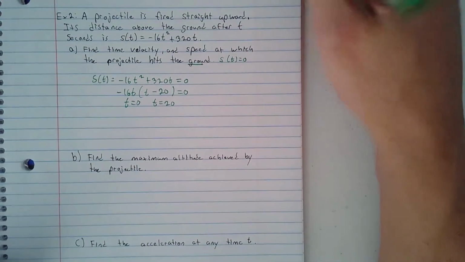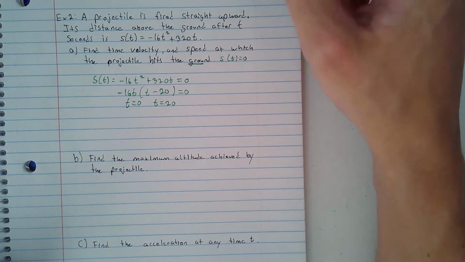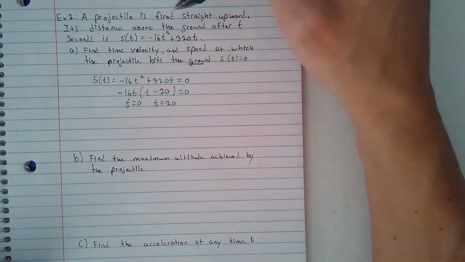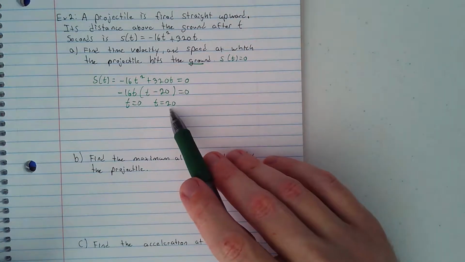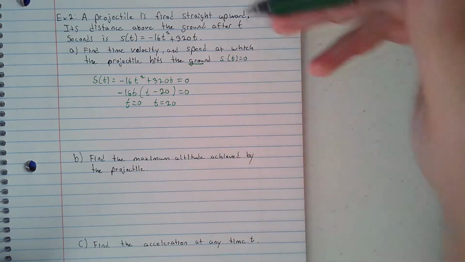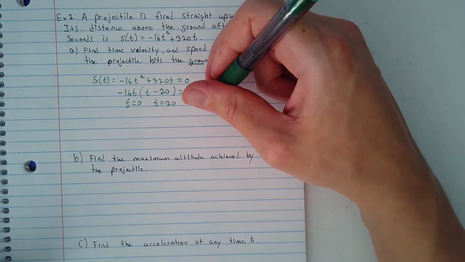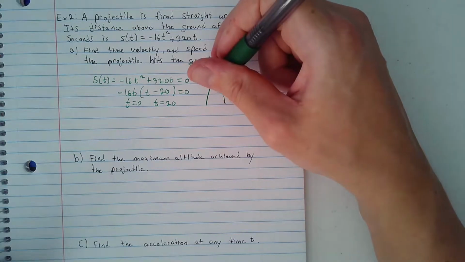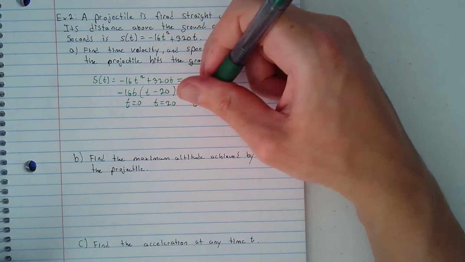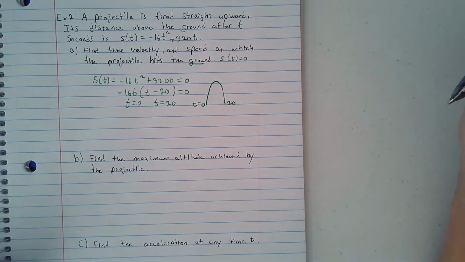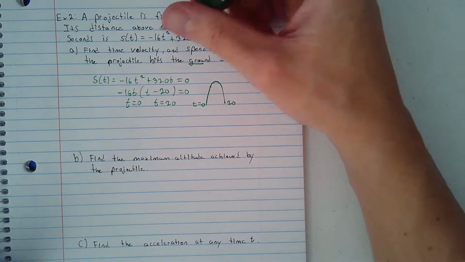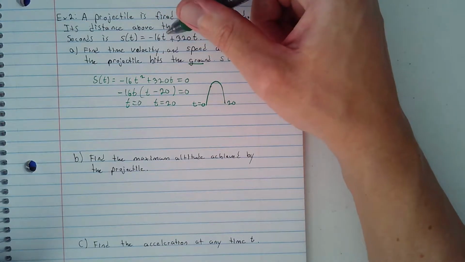So if you look at the problem, it says a projectile is fired straight upward. So at time 0 it is on the ground because it's being fired from the ground. And then at time t equals 20, this is when it hits the ground. So it would have a shape like this, t equals 0 here and 20 here. And you can tell by the function it's a downward facing parabola because it has negative 16t squared.